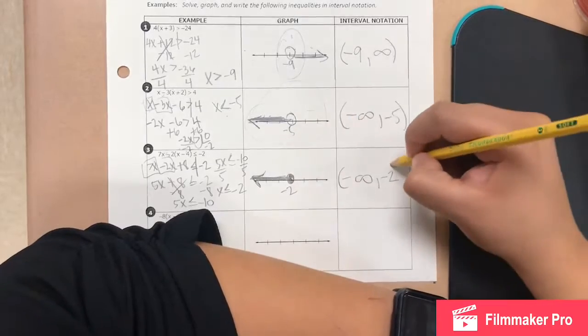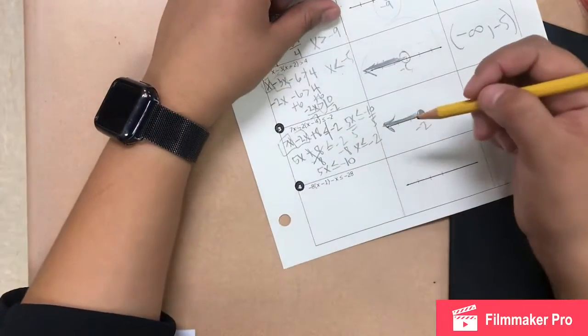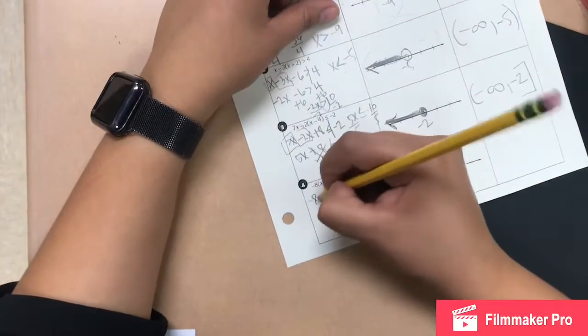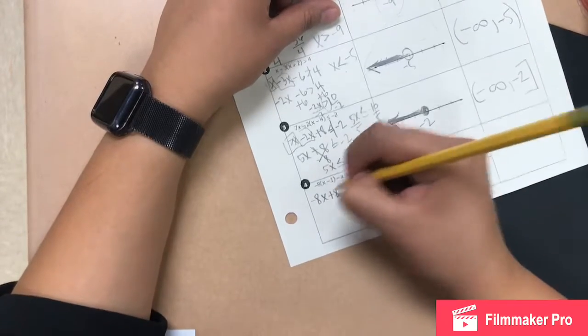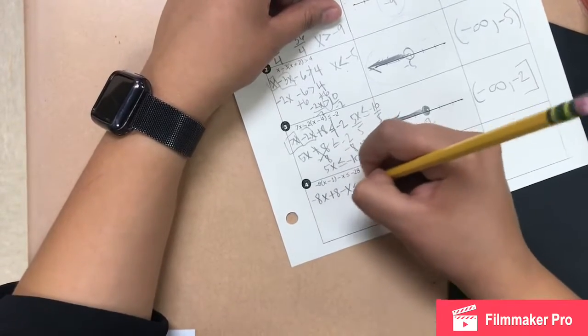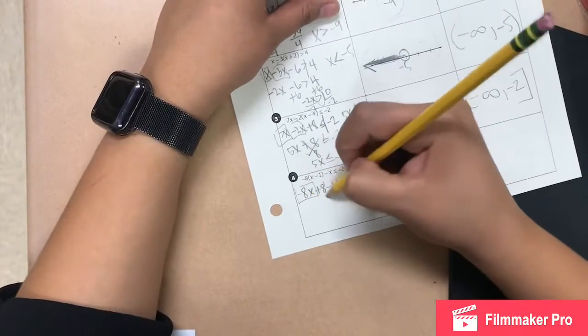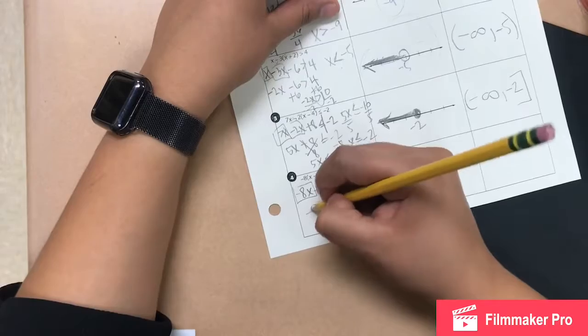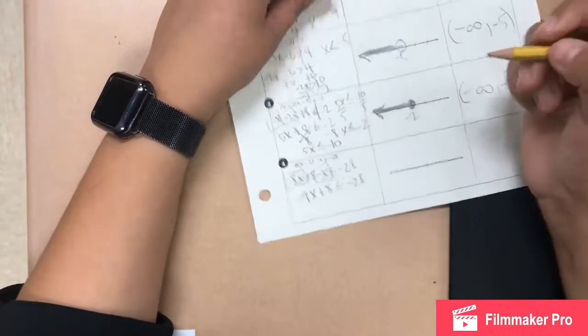And since it's a closed circle, that means it's included, so I put a bracket. Number 4, distribute first. Negative 8 times x is negative 8x. Negative 8 times negative 1 is positive 8. Minus x is less than or equal to negative 28. I look for like terms, so I have negative 8x minus x is negative 9x plus 8 is less than or equal to negative 28.